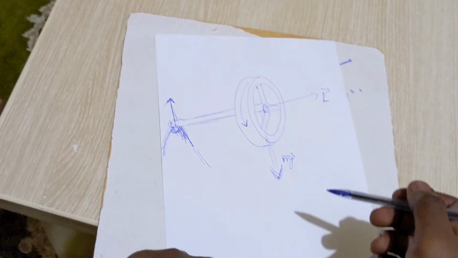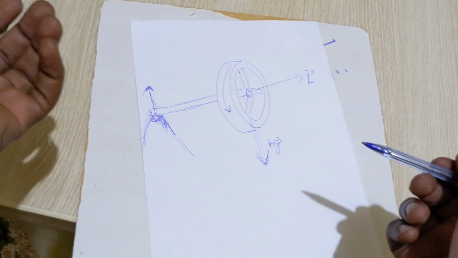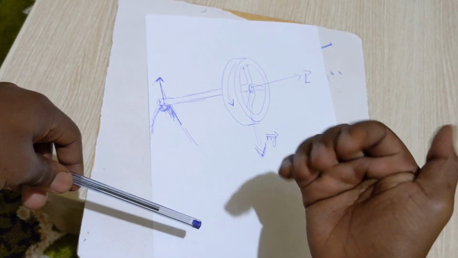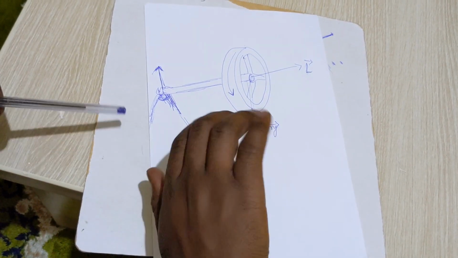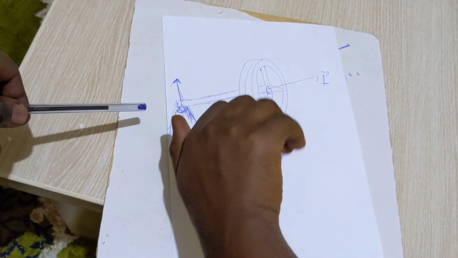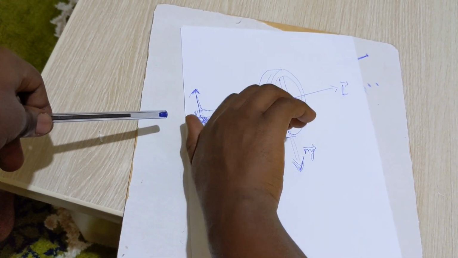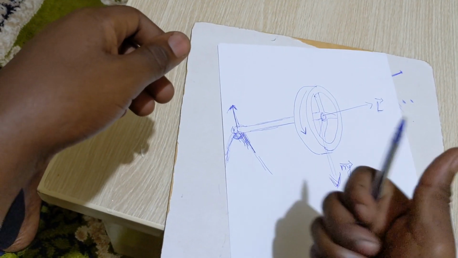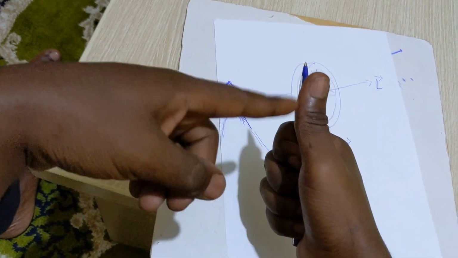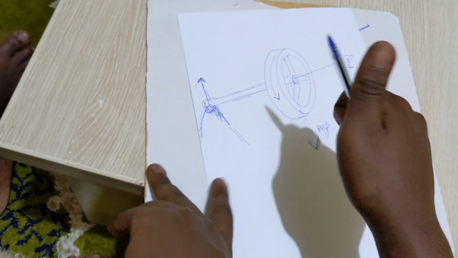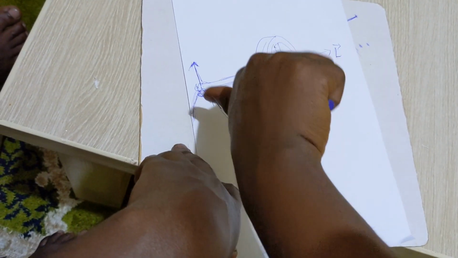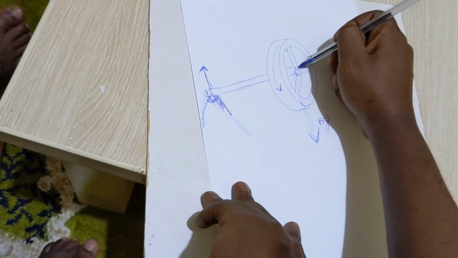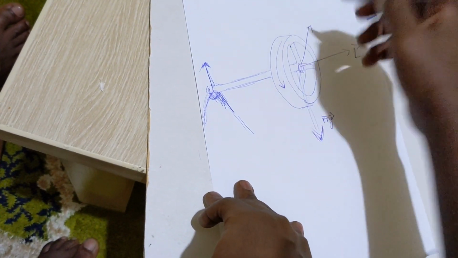So the way I know the direction of the torque is the same way as for the angular momentum. I curl my four fingers in the direction of the motion. As you can see here, I will curl it this way, because it tends to make the system rotate this way. So I curl my fingers in the direction of the rotation, and then my thumb will show me the direction of the torque. So if I do this, then the torque will point inside the paper. So the torque will point there, inside.